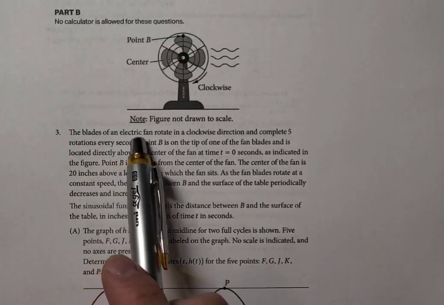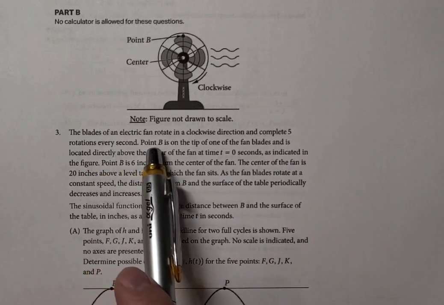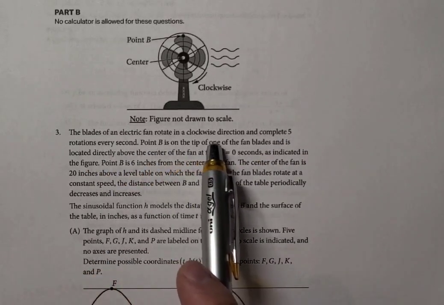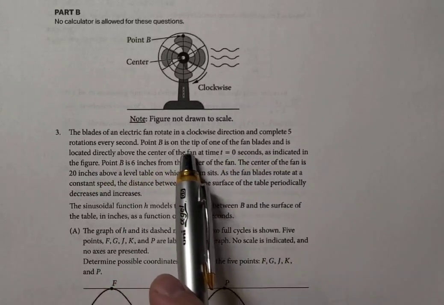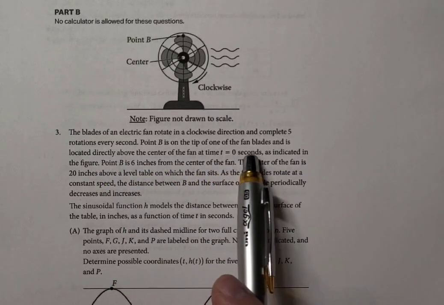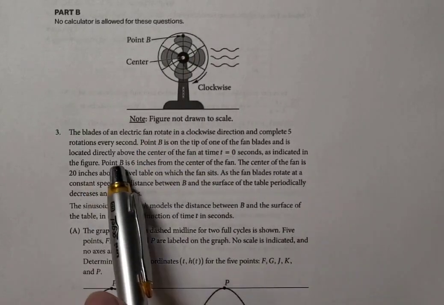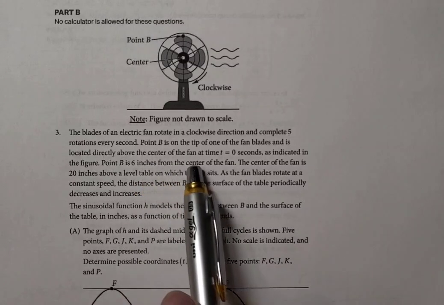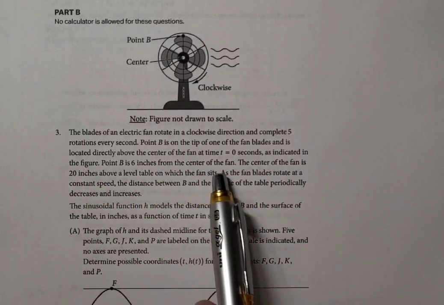The blades of an electric fan rotate in a clockwise direction and complete 5 rotations every second. Point B is on the tip of one of the fan blades and is located directly above the center of the fan at time t is 0 seconds. So it marks point B over there, as indicated in the figure. Point B is 6 inches from the center of the fan. The center of the fan is 20 inches above a level table on which the fan sits.